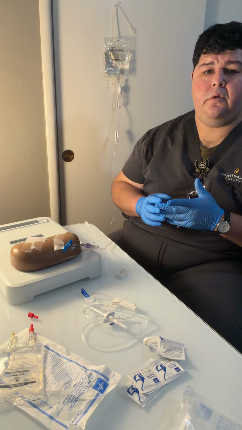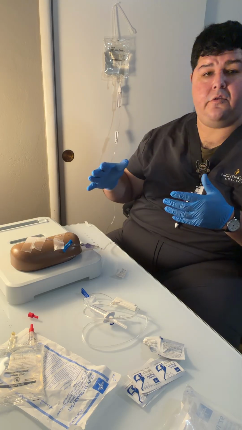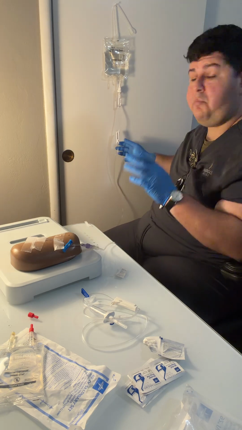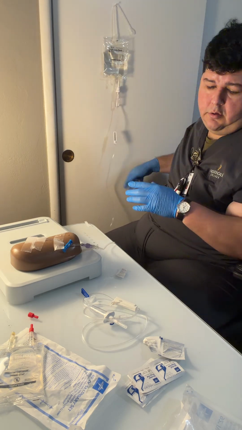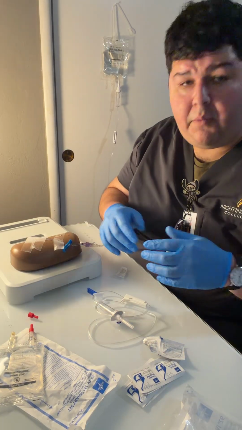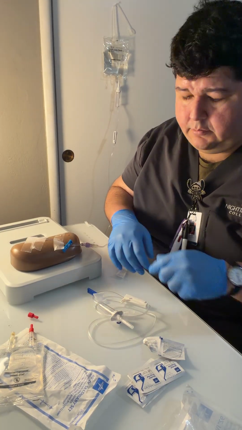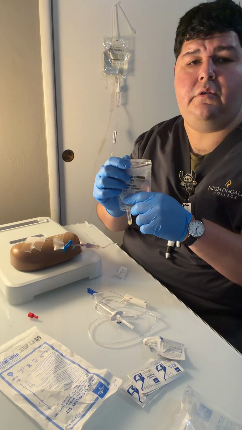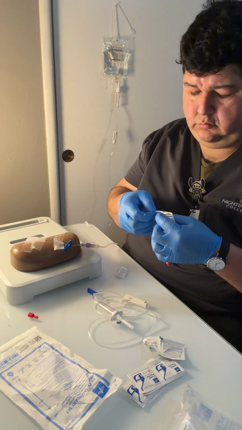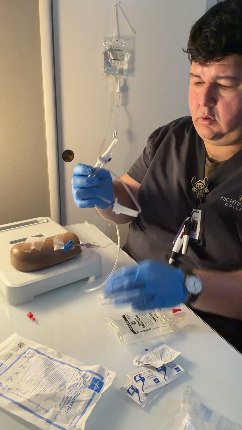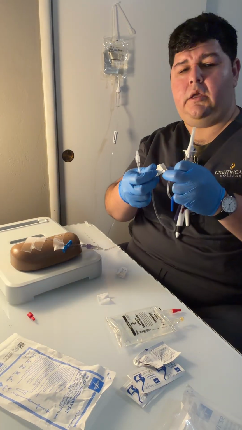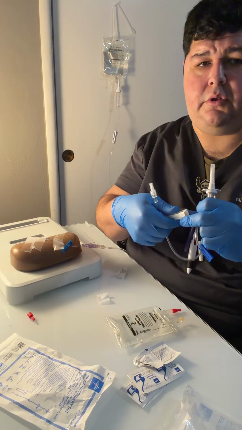And in the real world, I would allow this infusion to continue. But due to the limited supplies, pardon, I'm going to stop it. Then I would set up our piggyback, our IV piggyback. We have the amoxicillin. And then this is the secondary line. We want to start with the roller clamp closed.